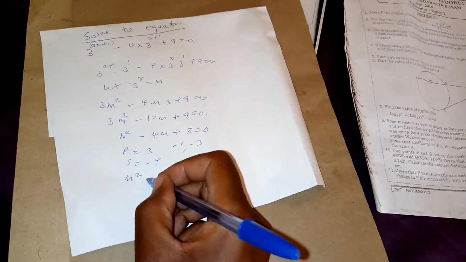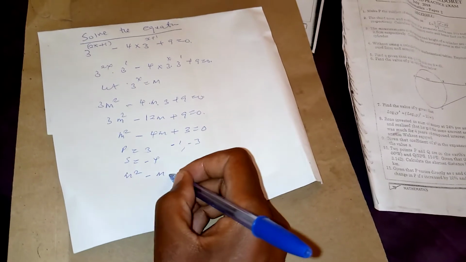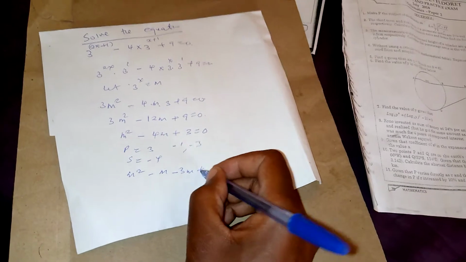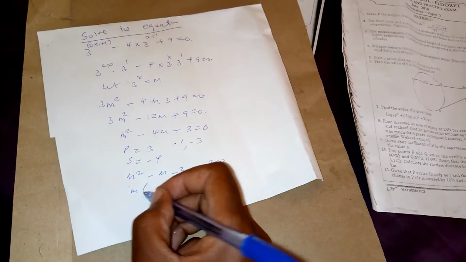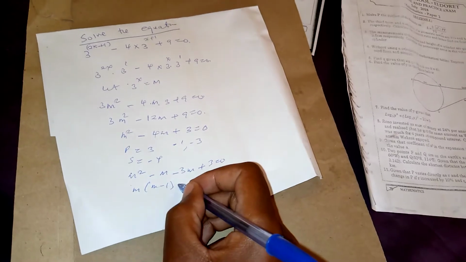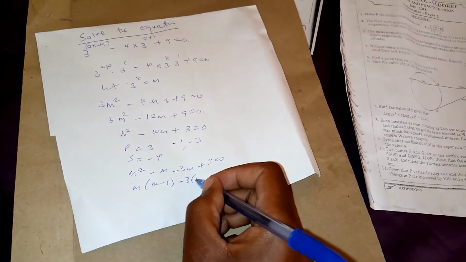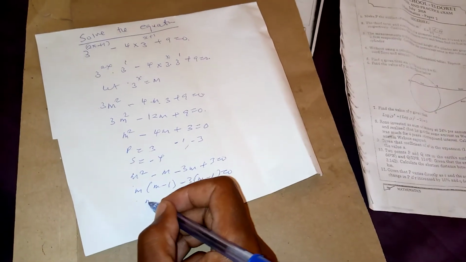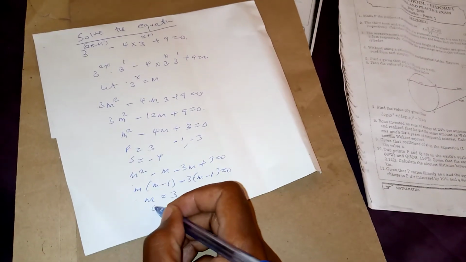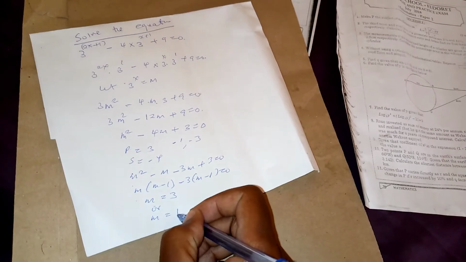So m squared minus m minus 3m plus 3 is equals to 0. Solving this, factor: m minus 1 times m minus 3 is equal to 0. So either m is 3 or m is 1.